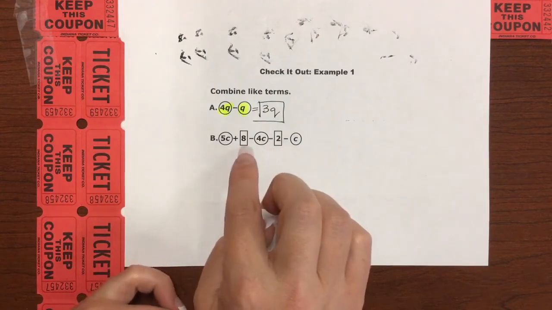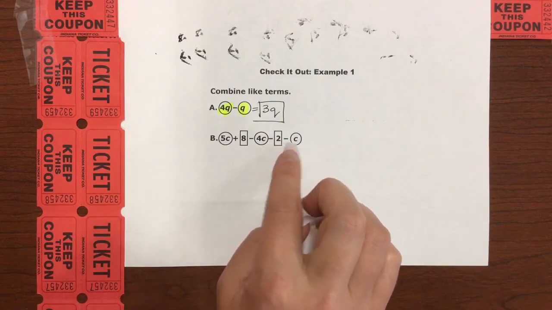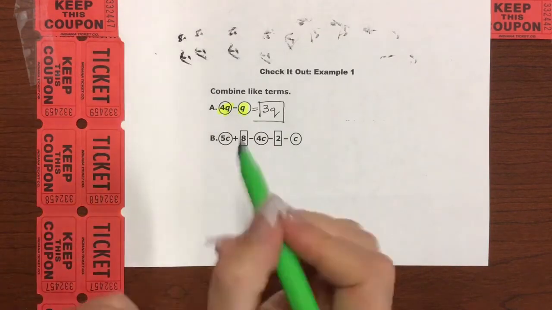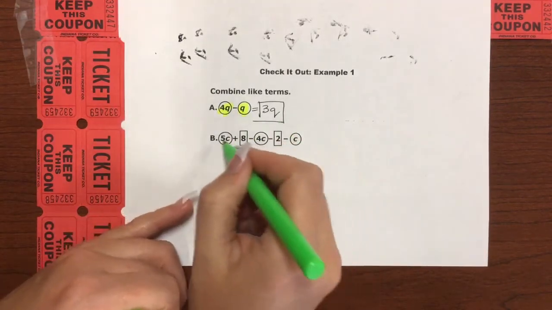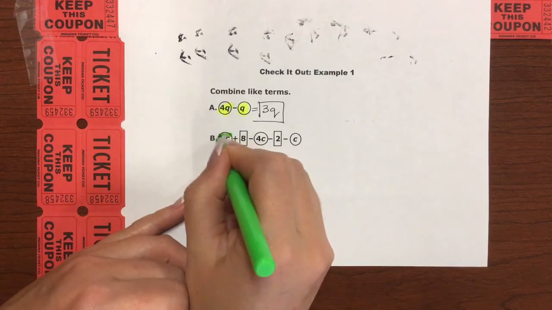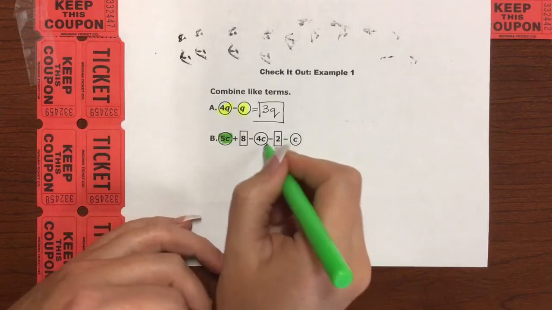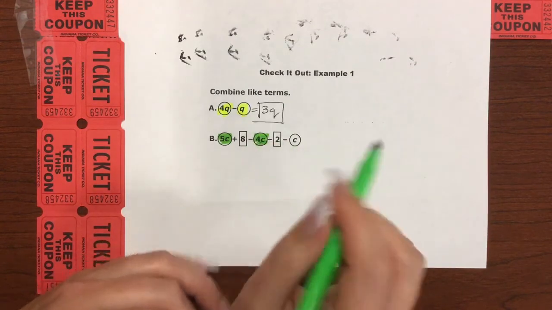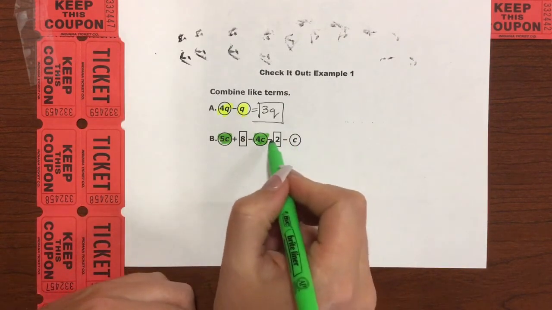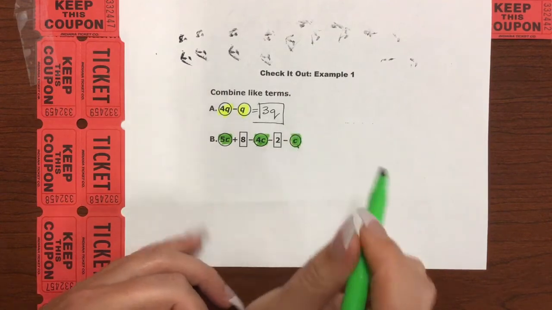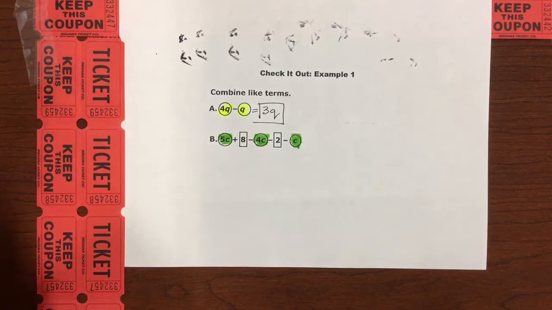So we have 5c plus 8 minus 4c minus 2 minus c. Holy cow, that's a lot of c's. Okay, let's start here. I'm going to get out my highlighter. So c is going to be green. Anytime I see a c, I'm making it green. So there's a c, there's an 8, that's a constant. We have a negative 4c, okay, that's green. It's a c. Then we have another constant. And then we have this other c. Perfect. Okay, we are going to combine those 3 terms and make it 1.